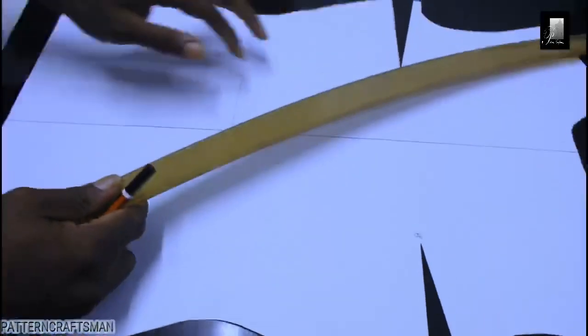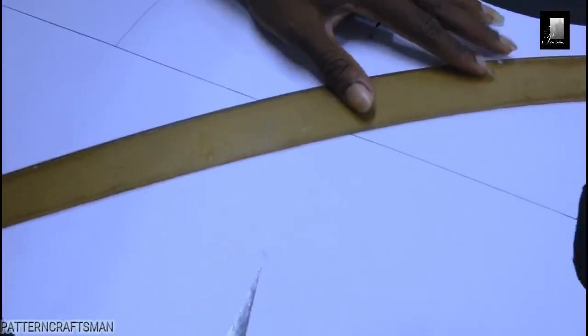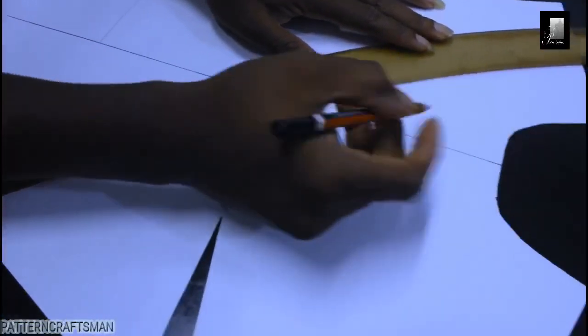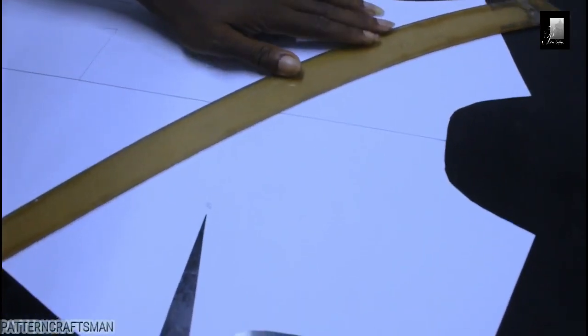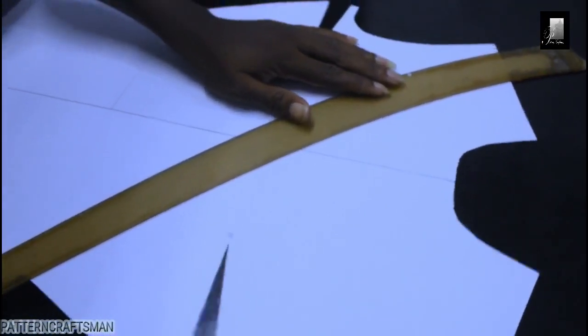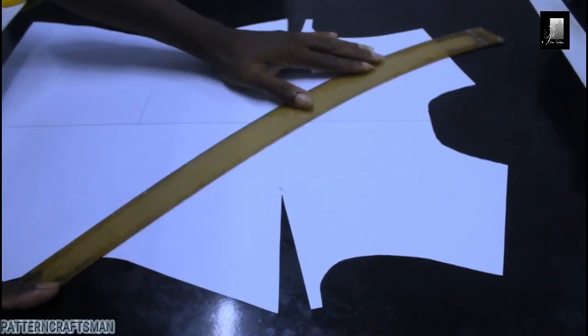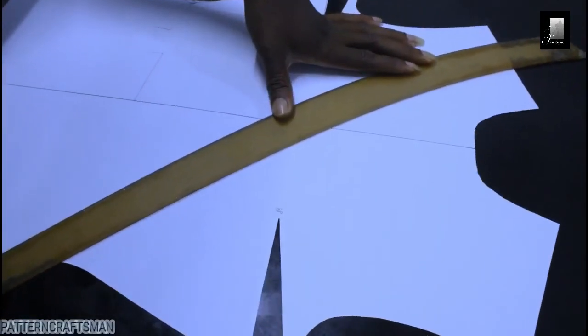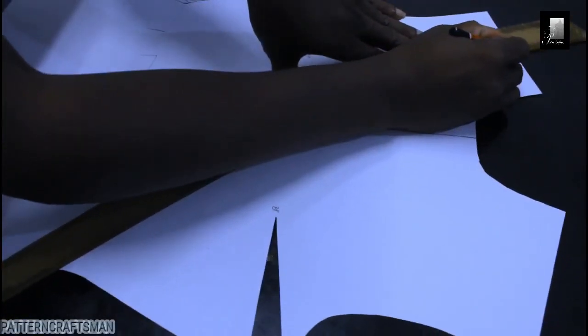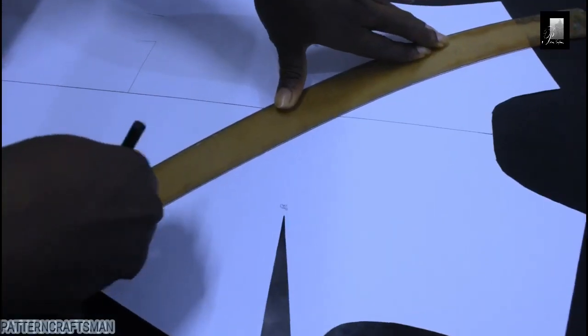Anything you do beyond this bust point, maybe you want to review. So you're going to measure the chest depth for your client. Wherever it stops is where you draw the line. You take measurement or probably just use your discretion to get it. So you rule a line towards the side seam.